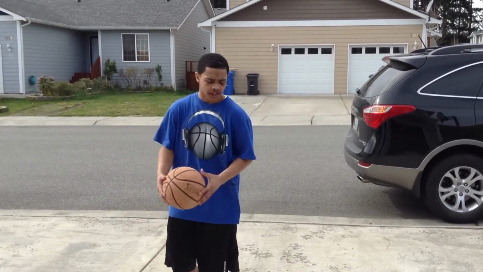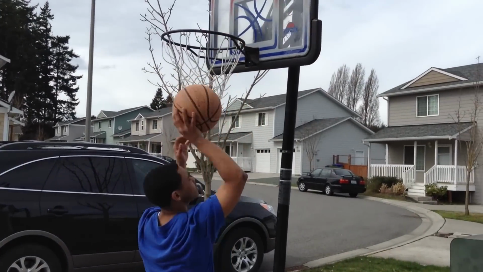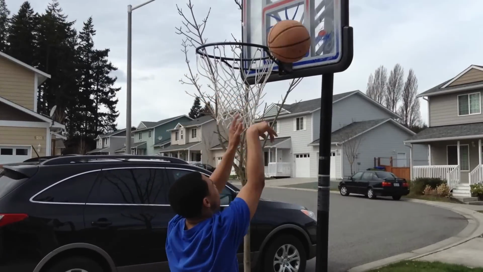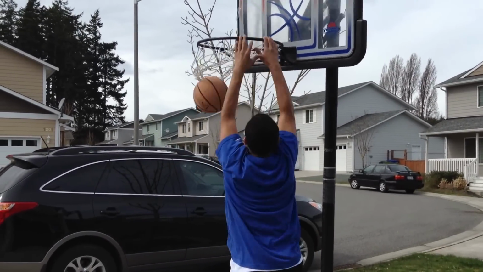Oh, and also, another example is just throwing it off the backboard. The same force I'm hitting the ball off the backboard with is the same force coming right back on my hand.